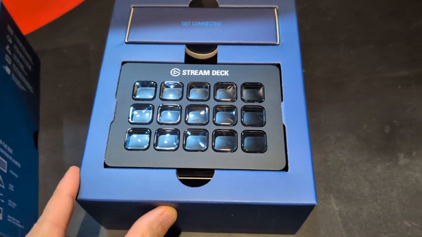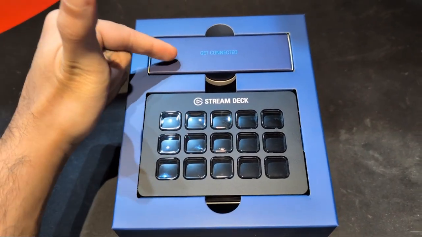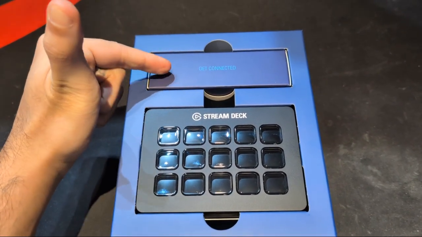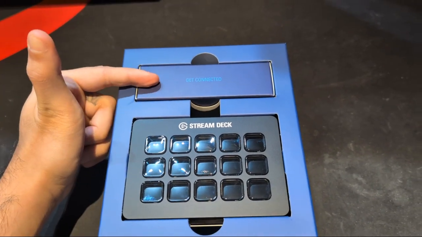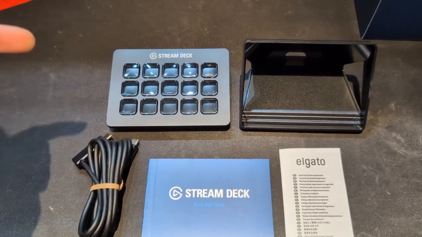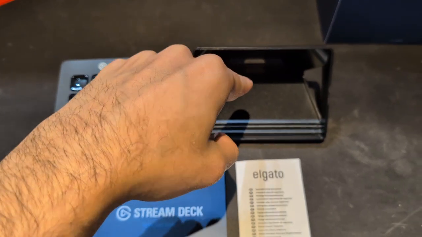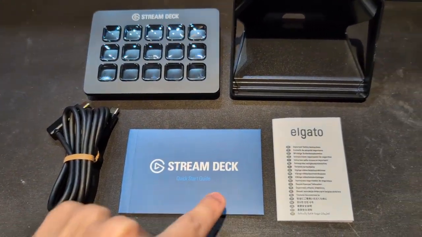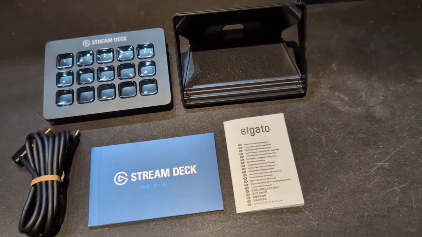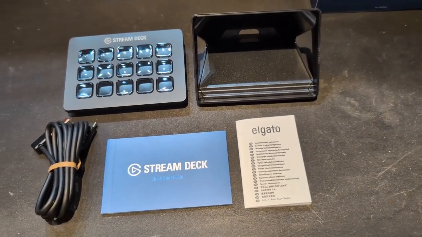Alright guys, so this is Stream Deck. And here's also a box with everything in it, like the cable, the manual book, and the guidebook. Alright guys, there's everything. There's the Stream Deck, there's the Stream Deck stand, here's the USB Type-C, here's the quick start guide, and here's the memory book. So I will show you guys everything and all set up.